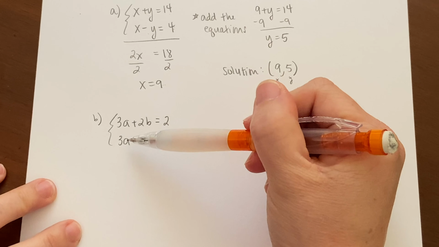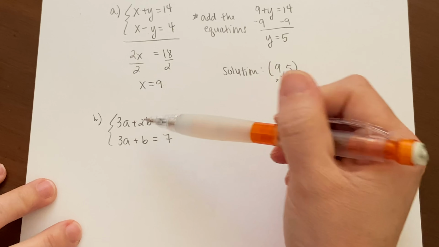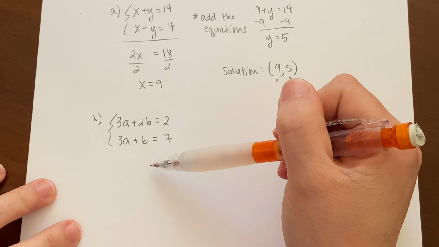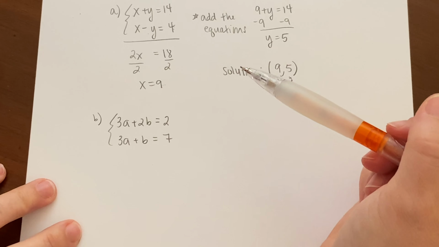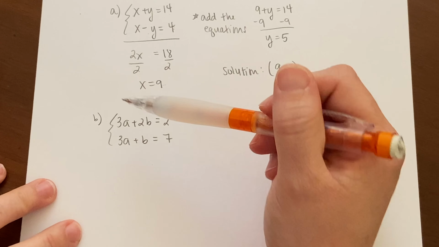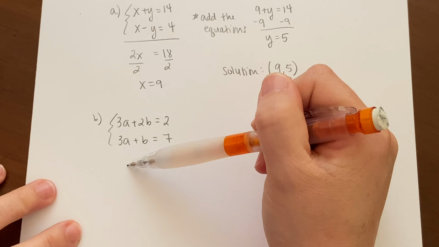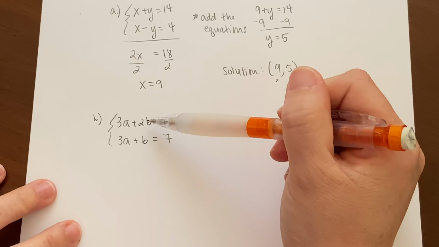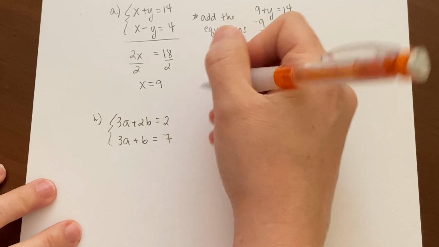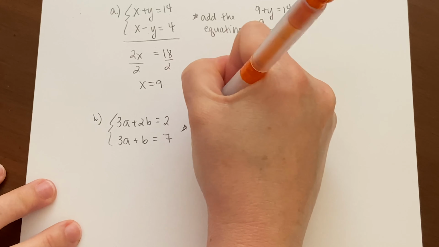If we do 3a plus 3a, that gives us 6a, and 2b plus b gives us 3b. Nothing canceled out. If we subtract, 3a minus 3a is going to cancel out, and 2b minus b will give us 1b. So that's what we're going to do. We're going to use subtraction.